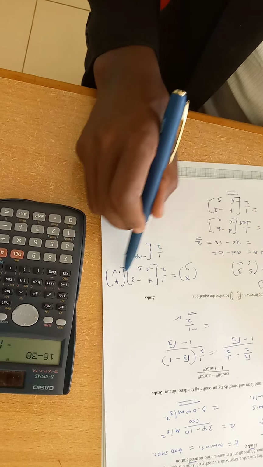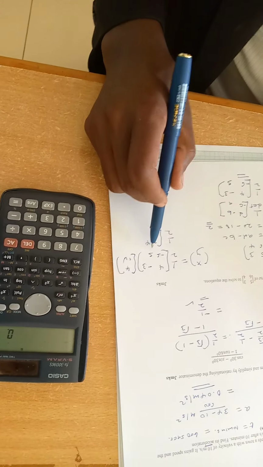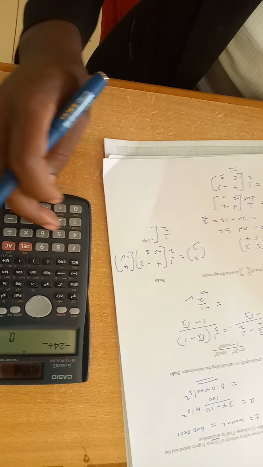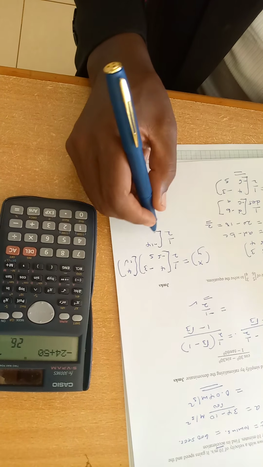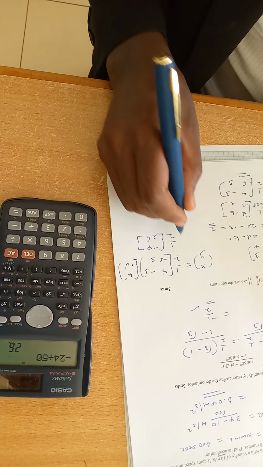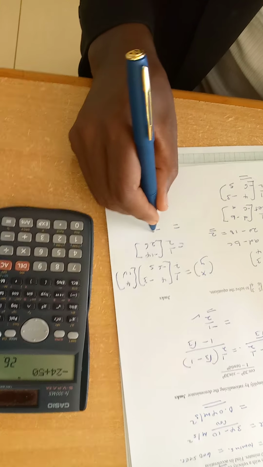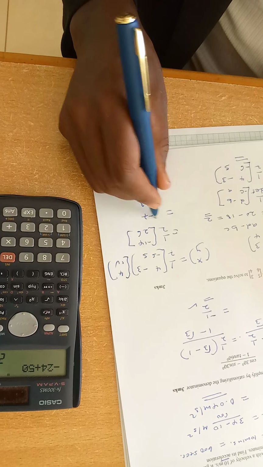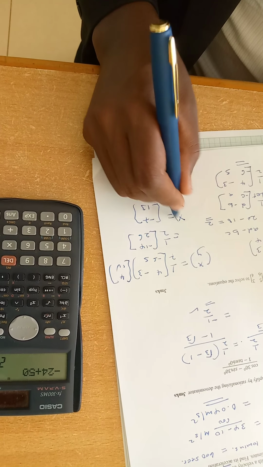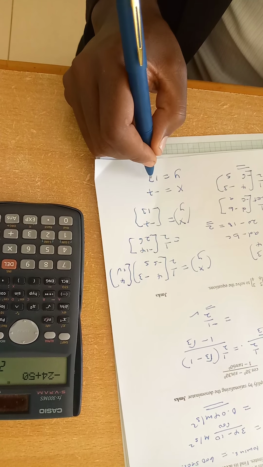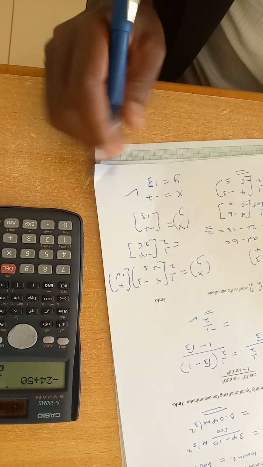Then the other one is minus 6 times 4, that's negative 24. Then 5 times 10, so we have negative 24 plus 50. So you're going to have 26. So we have a 26 here. So when you distribute a half across, you're going to have negative 7, and here you have a 13. So this is equivalent to x, y. So our value of x is negative 7, value of y is 13. That checks. Right, let's go to the next question.